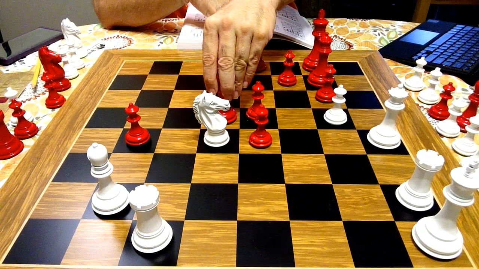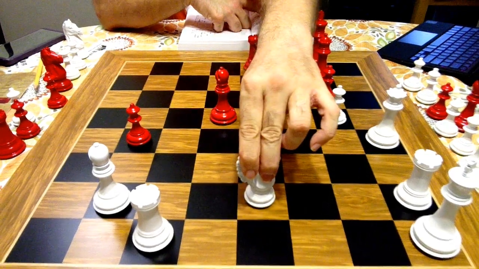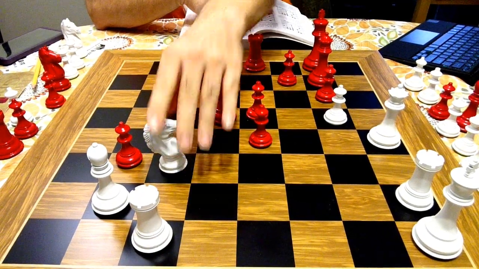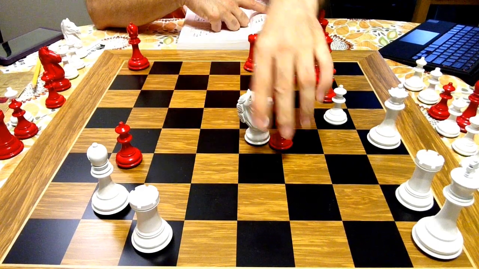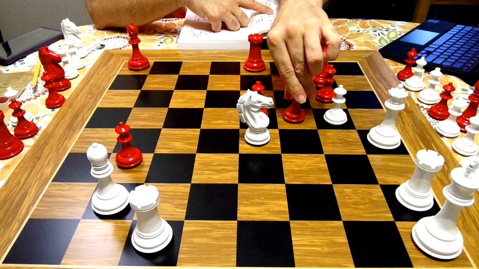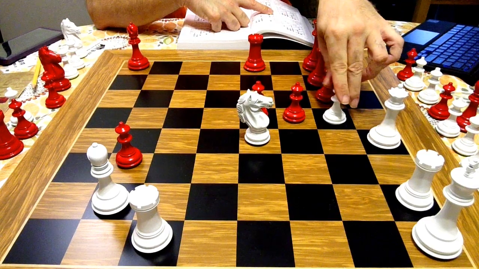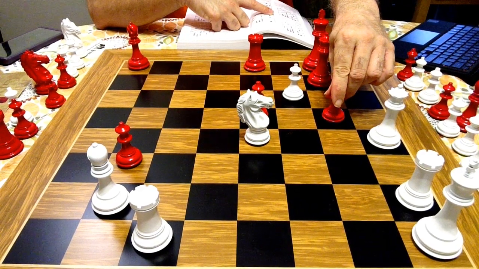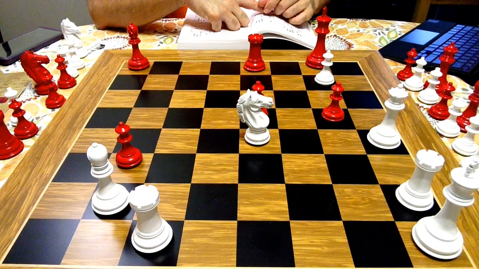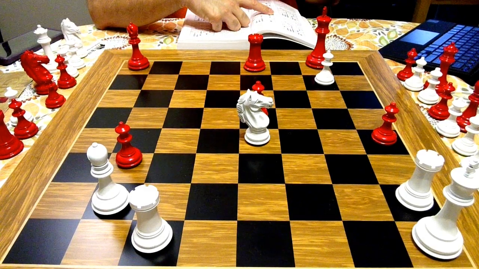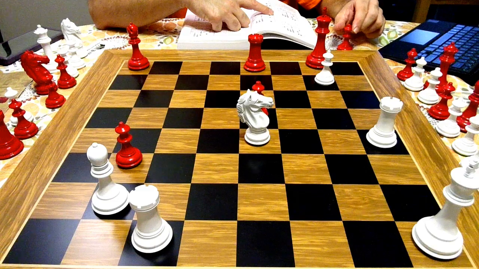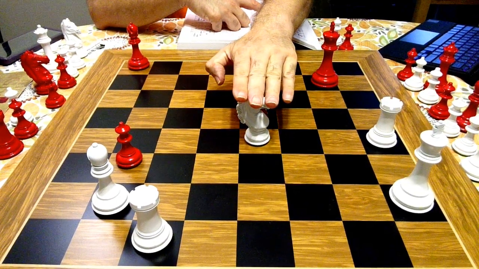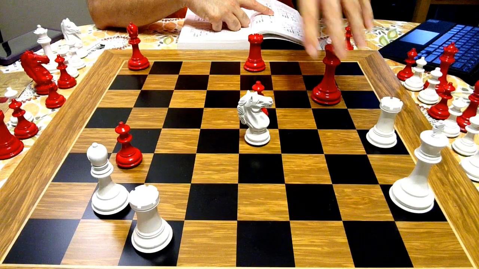bishop d5, knight e2, b3, knight c3, bishop a8, knight takes c4, f5, g takes f6, this is the famous en passant, g5, f takes g7, g takes h4, rook takes h4, king takes g7, king h2, so this is free, king g6, and rook g1.